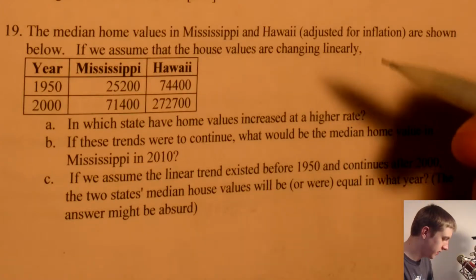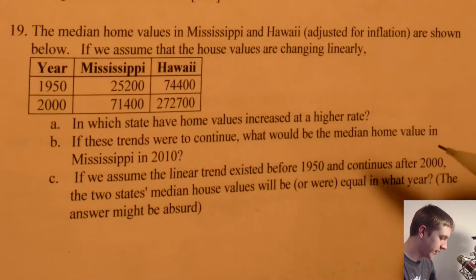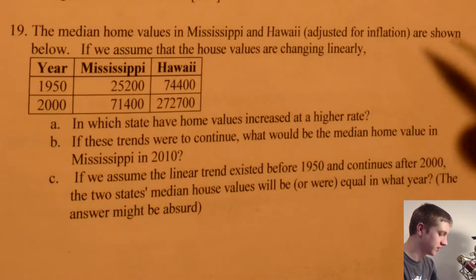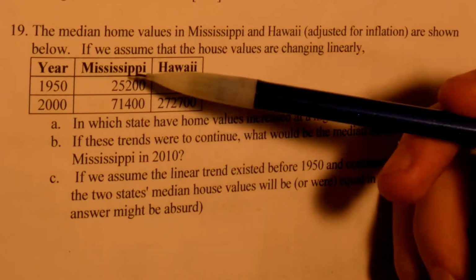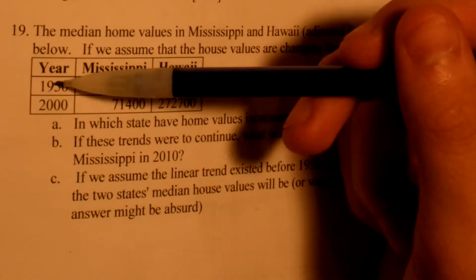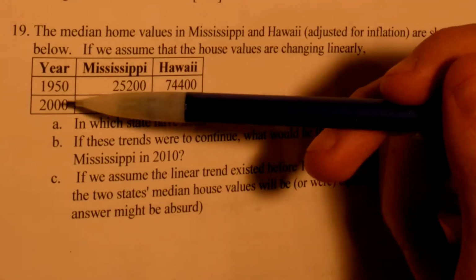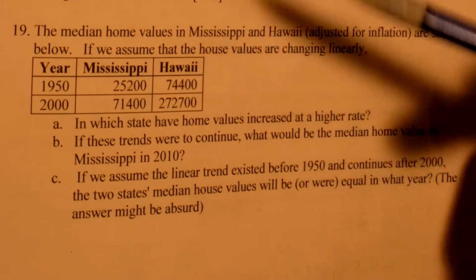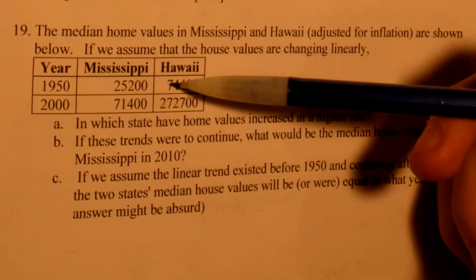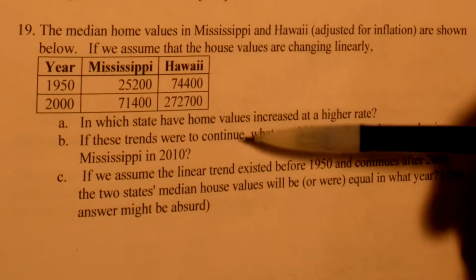Okay, we did that. So, the median home values in Mississippi and Hawaii, adjusted for inflation, are shown below. If we assume that the house values are changing linearly, in 1950, Mississippi changes from 25,200 to the year 2000, where they're worth 71,400. And then Hawaii, it's just two different numbers. For A, which state has the home values increased at a higher rate?